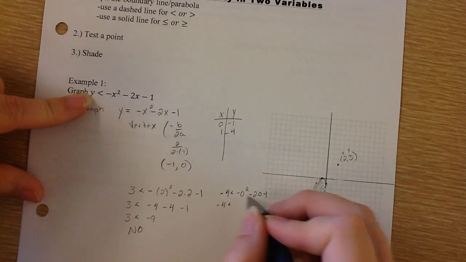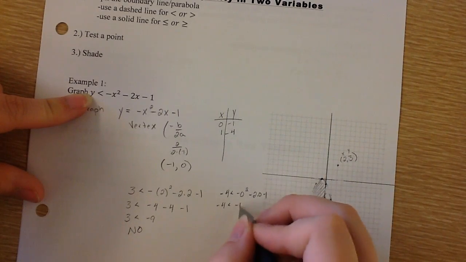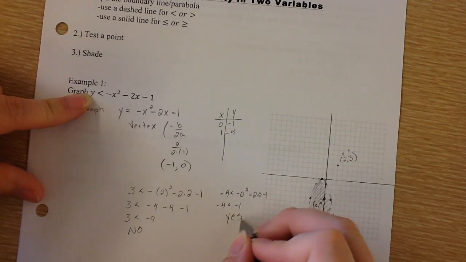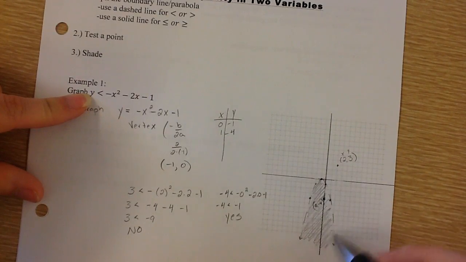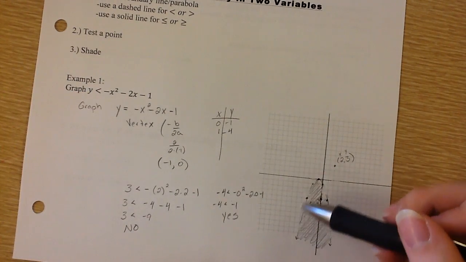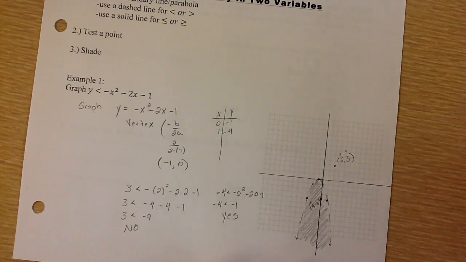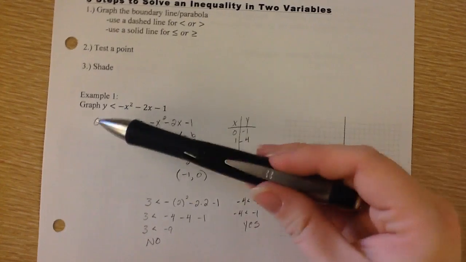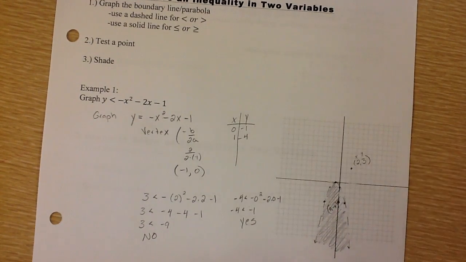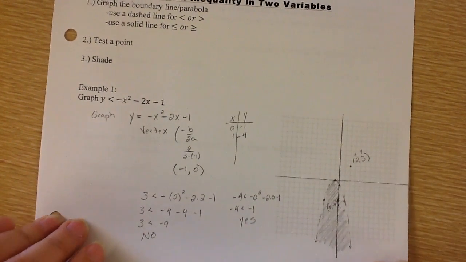Negative 4 is less than 0 minus 1, negative 1? Yes, it works there. So basically what this is telling me is that any of the points inside of this parabola make this statement true.